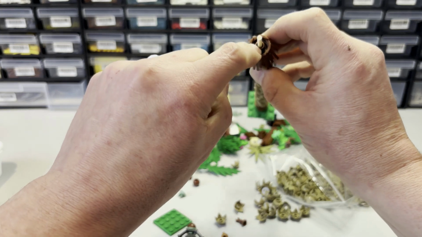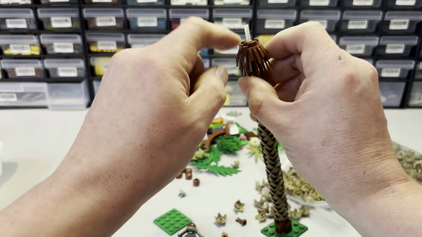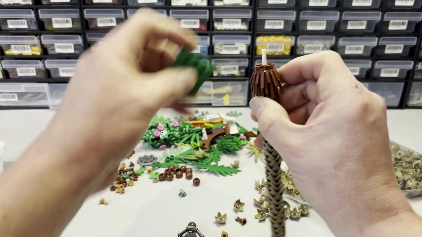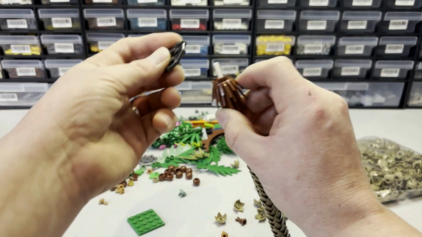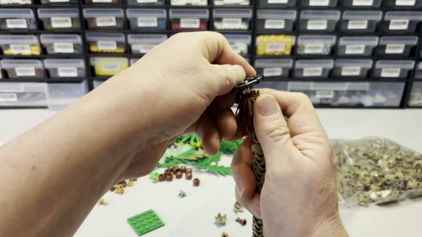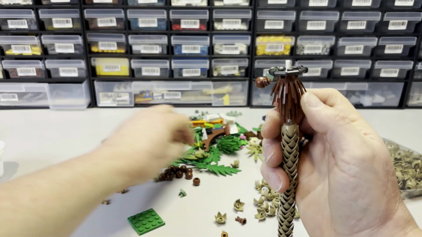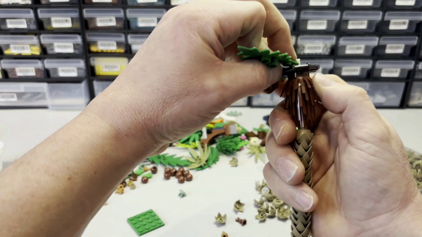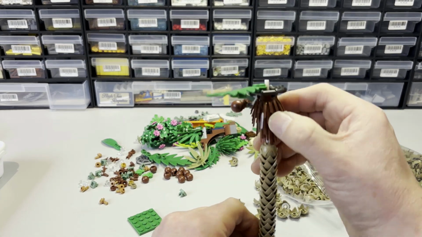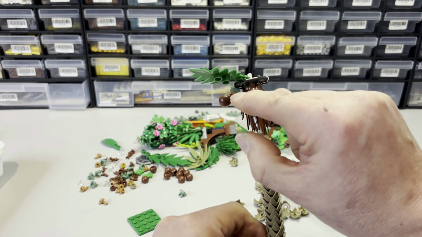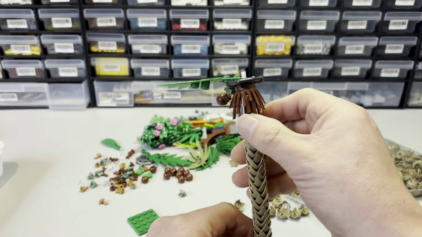Now this is actually a good solution for the studs, because the studs are faced down, and I want to get the studs faced up, because somewhere in this process I want to get those palm tree leaves like this, with the coconut hanging underneath the palm leaves.